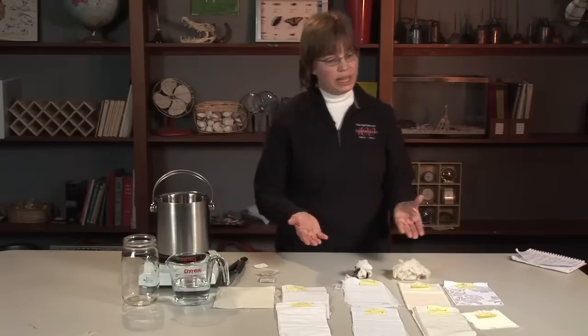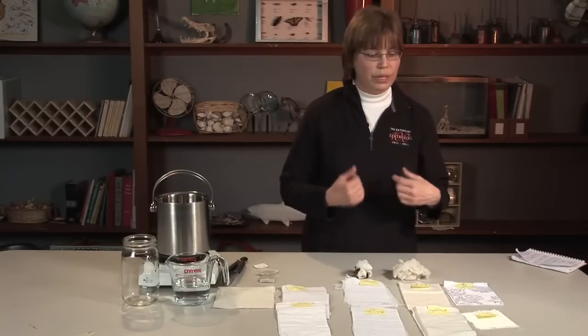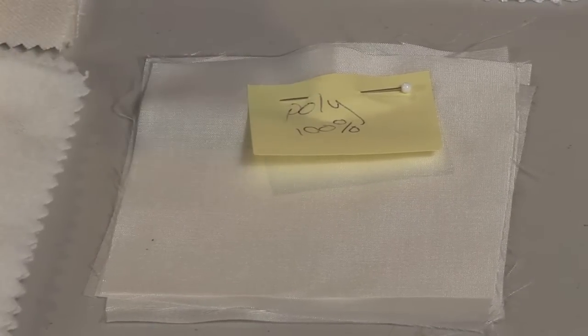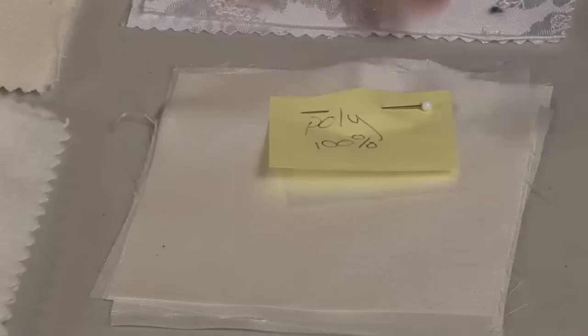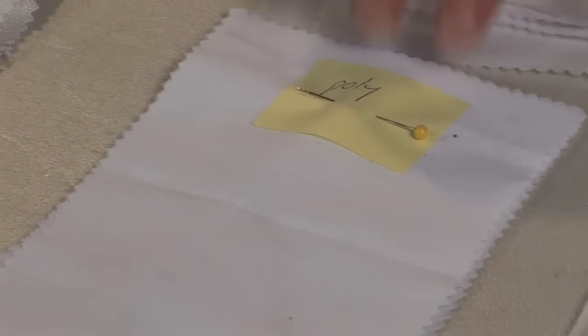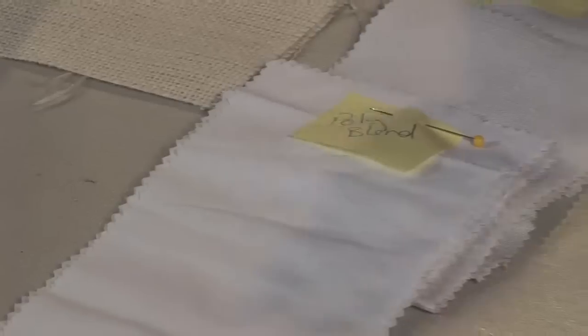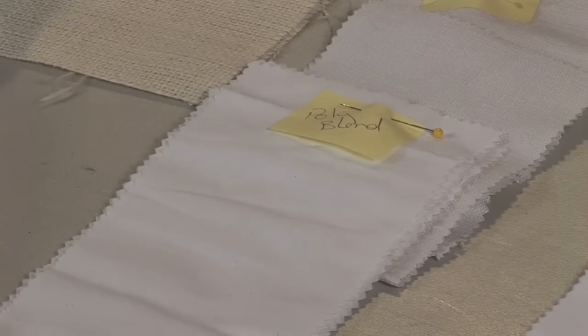And then we have our synthetics, which are created by man. We created them out of a petroleum-based product. We have 100% polyester, a fleece which is also polyester-based, and then a shirtweight polyester. And then we'll use a polyester blend, which is a combination of a synthetic fiber and a natural fiber.